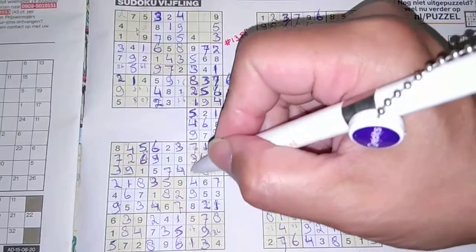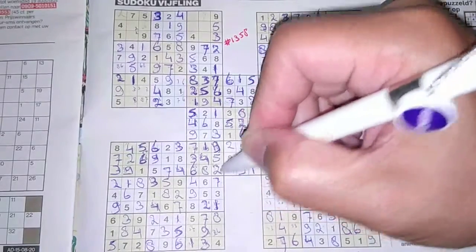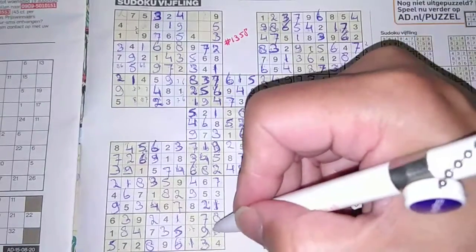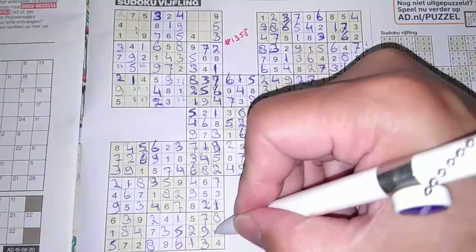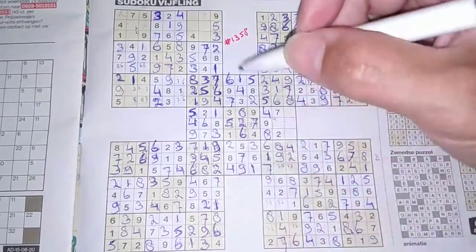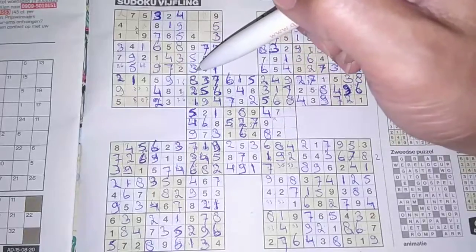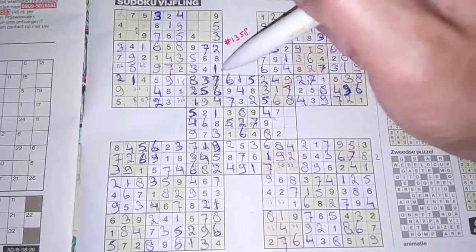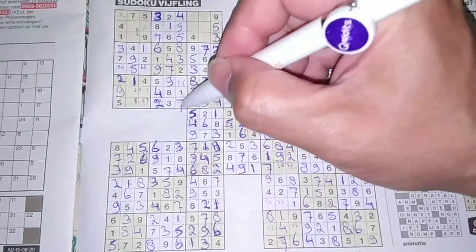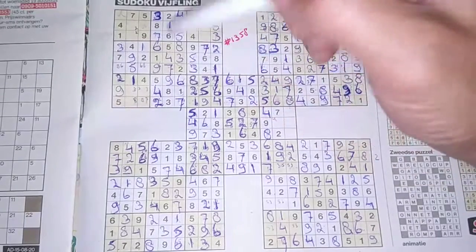This should be a 6. This should be a 2. We have a 2 here, so this cannot be a 2. This should be the 2, and this should be the 6. 7 and a 6. We have a 7 here, no 7 there. 7 should be here, and a 6 goes there.